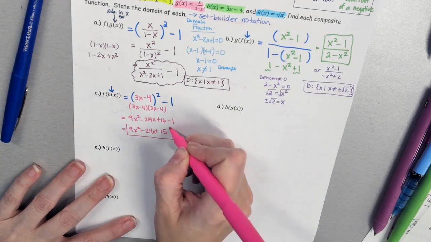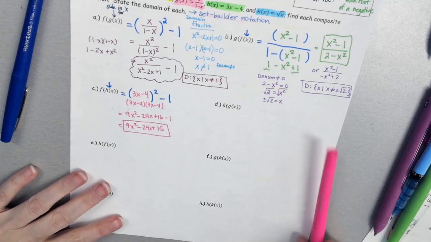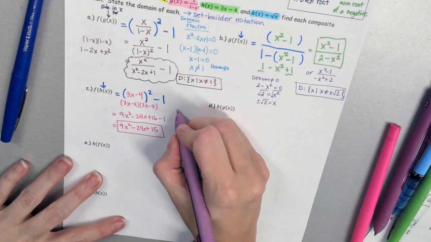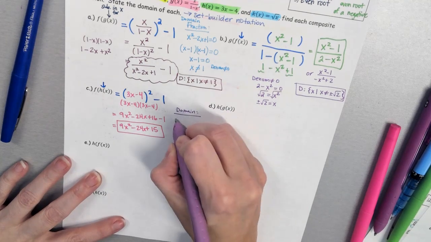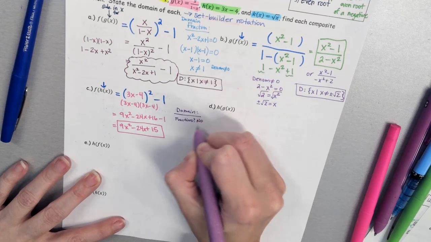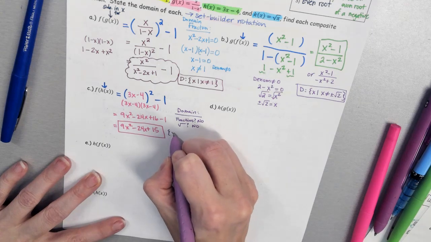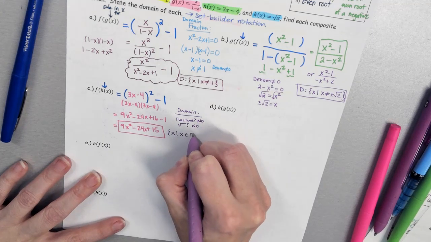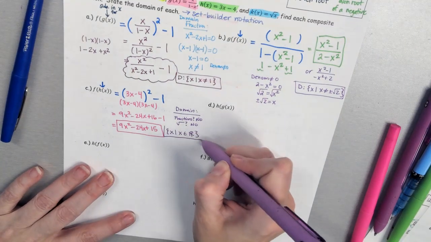This is going to be your simplified answer. And then in terms of the domain, do you have any fractions? No. Any radicals? No. So then, all real numbers. So x such that x is an element in the real number set is your domain.